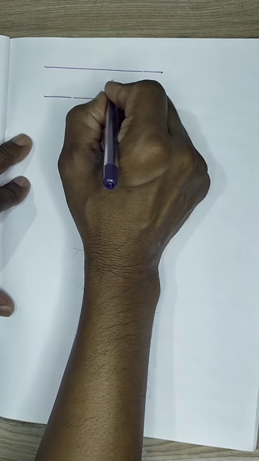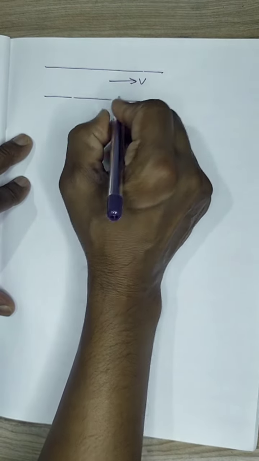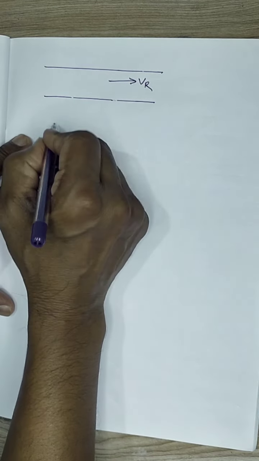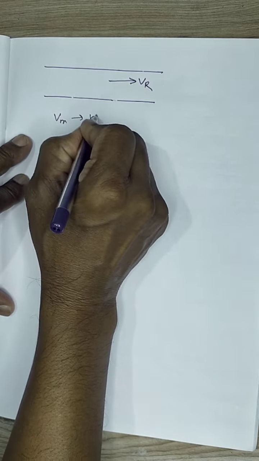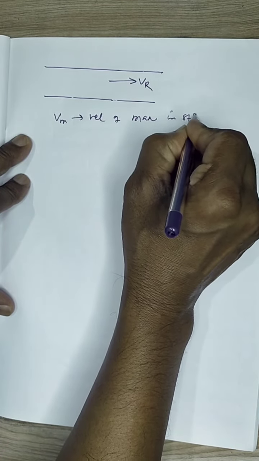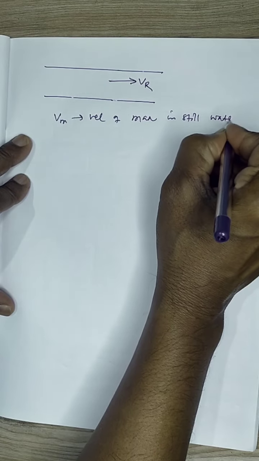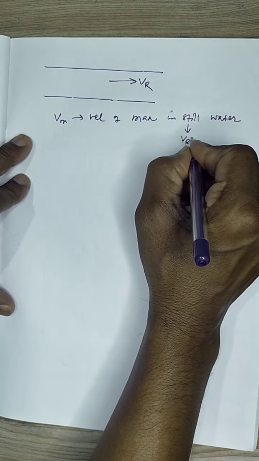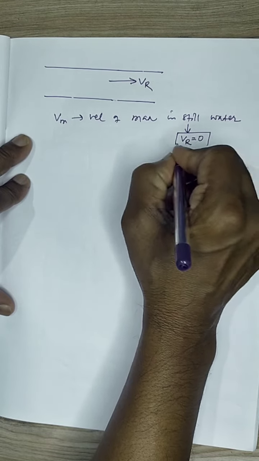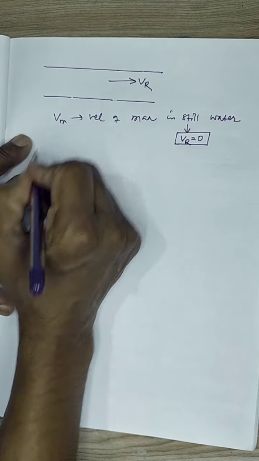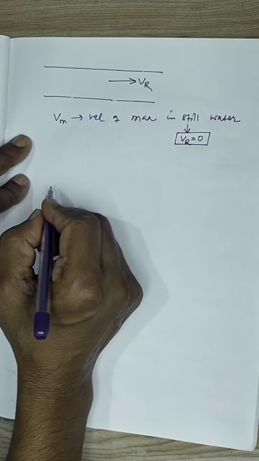While crossing the river, suppose flow of river is Vr and Vm is velocity of man in still water. That means when there is no velocity of river, or Vr is equal to 0, the velocity of man is Vm.